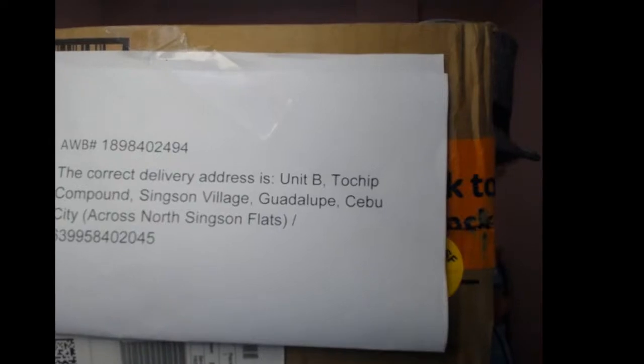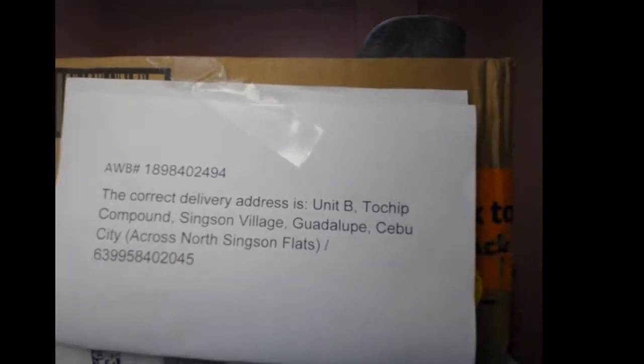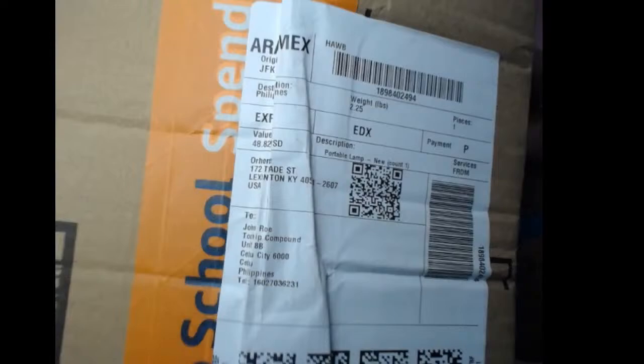Yes, I know I'm showing my address on live streaming. They had to get the correct address because the correct address wasn't correct enough, and I don't quite get that. Because the only difference on this is that we put Unit B, Toad Chip Compound, Sing Song Village, Guadalupe, Cebu, and then across from North Sing Song Flats. And on the original one, it's the Toad Chip Compound, Unit B, Cebu City.